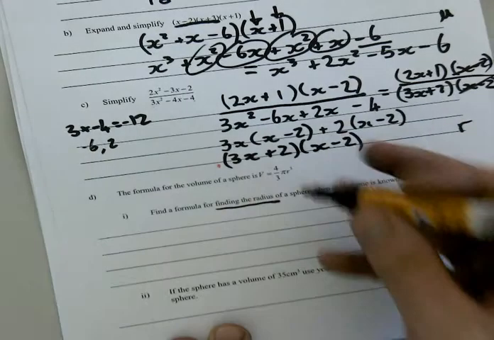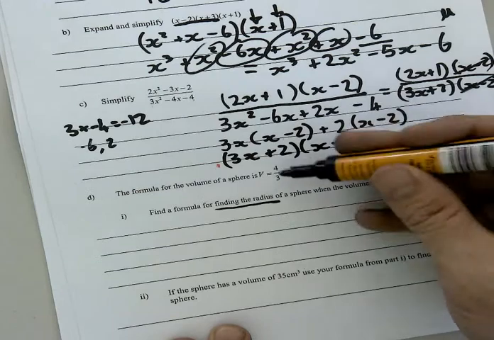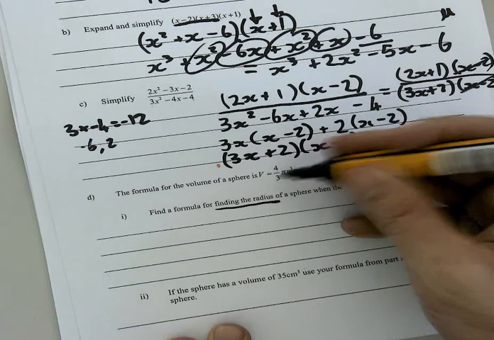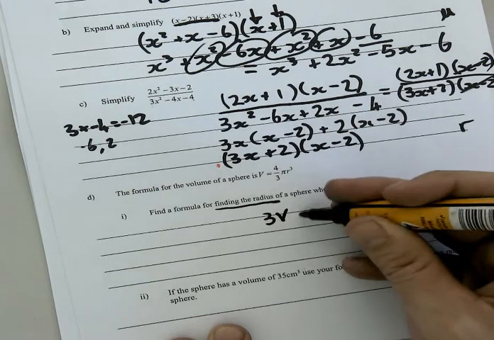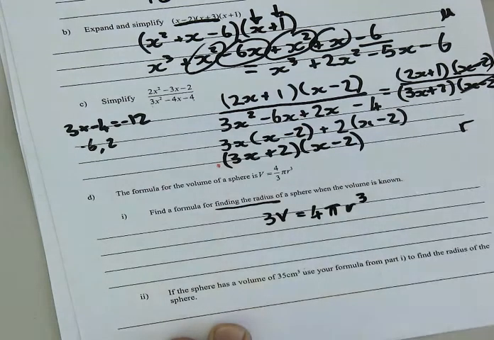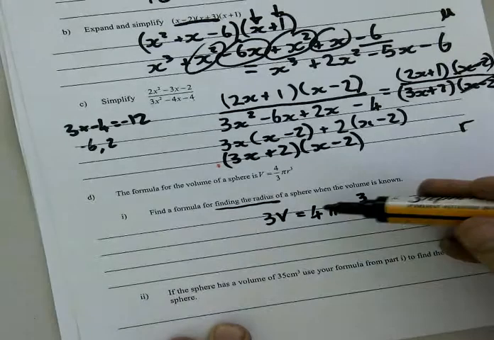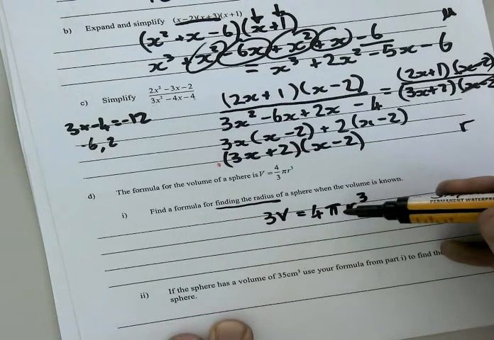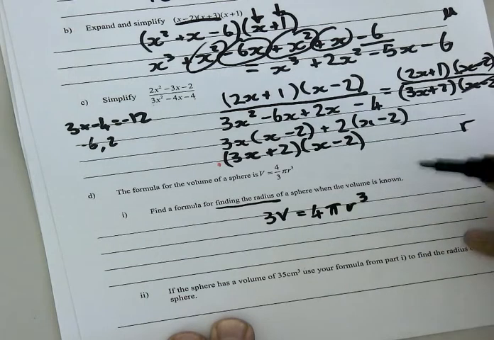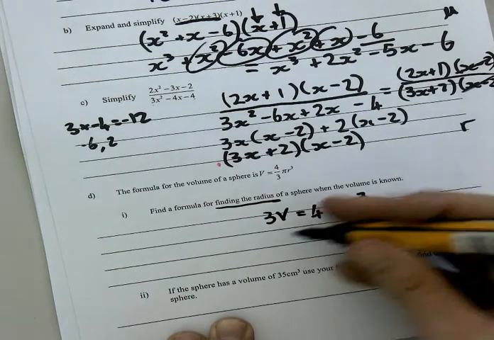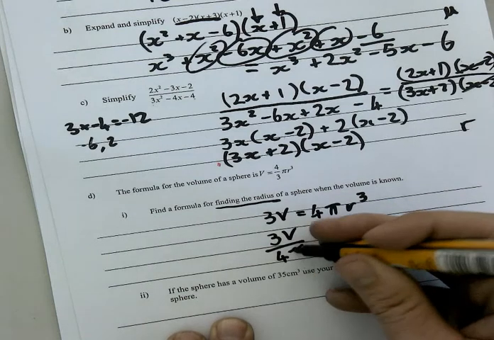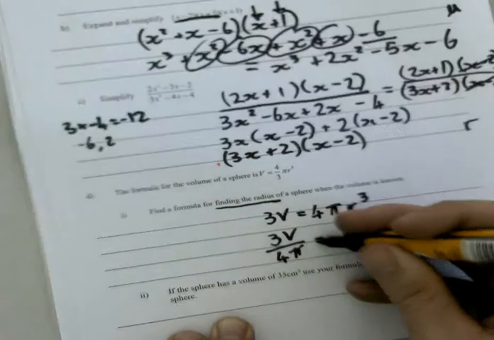So the first thing I would do is I would triple everything to get rid of the third down the bottom here. So 3v is equal to 4 pi r cubed. And then I would get rid of the 4 and the pi. I can get rid of them at the same time if I want to, because they're both being multiplied by the r, so they can both get divided to the other side. So if I divide them over, we get the 3v that was already over there divided by 4 pi. That must be equal to r cubed.